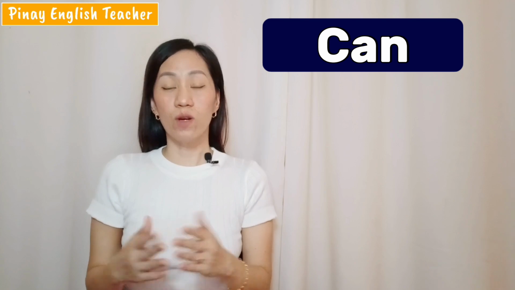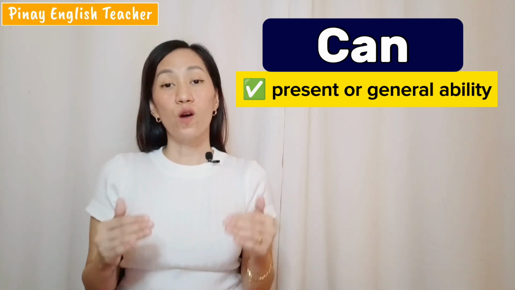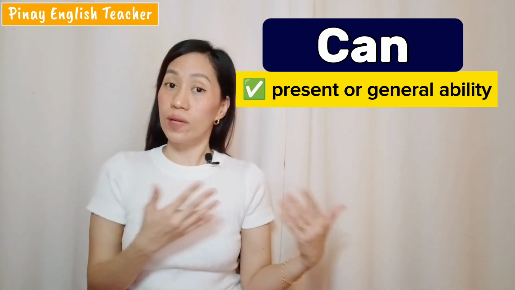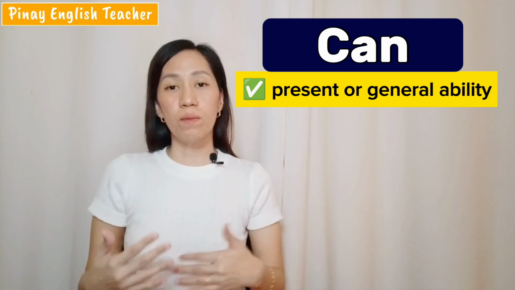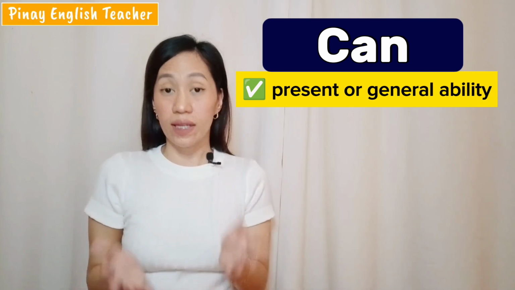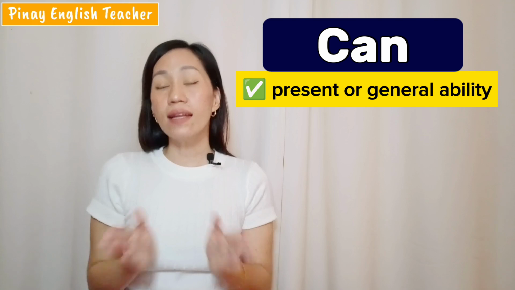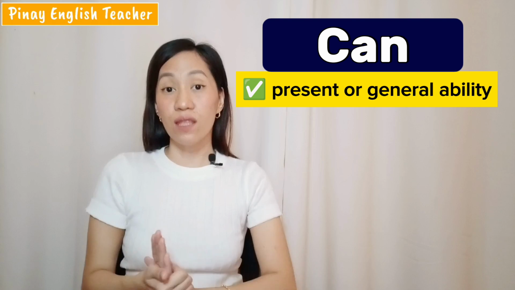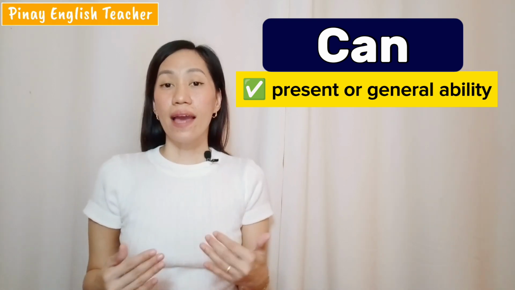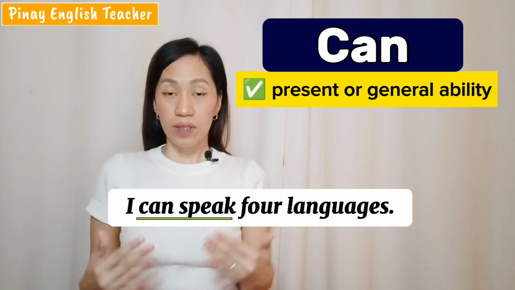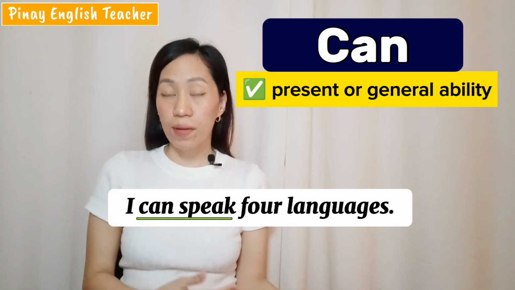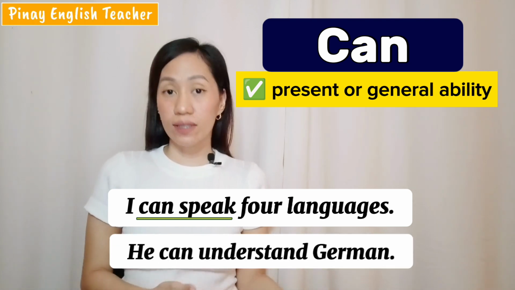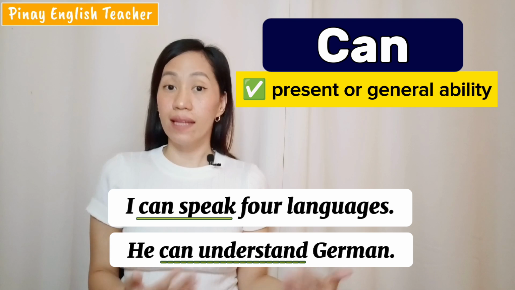Ang can ay ginagamit when we want to talk about our present or general ability in the present, okay? Hindi yung mga bagay na kaya nating gawin dati, nung nakaraan, o yung mga bagay na kakayanin natin gawin in the future. So again, ang can ay ginagamit when we talk about our present or general ability in the present. For example, I can speak 4 languages. Ibig sabihin, kaya kong magsalita ng 4 na lengguwahe. I'm talking about my present ability. He can understand German. Kaya niyang makaintindi ng German.